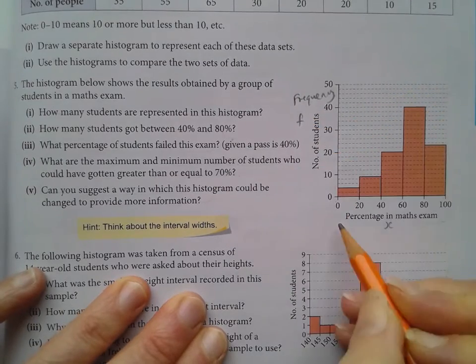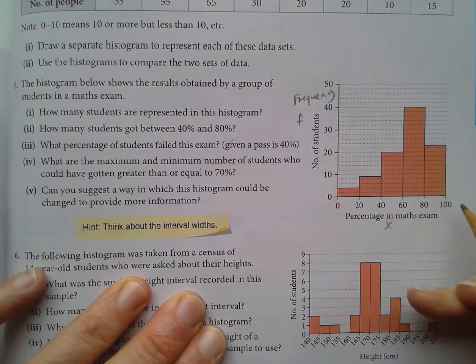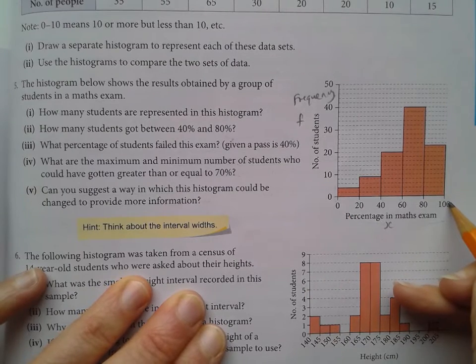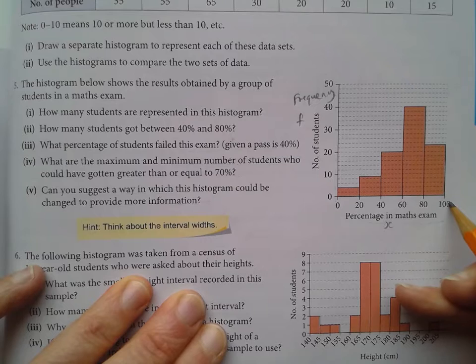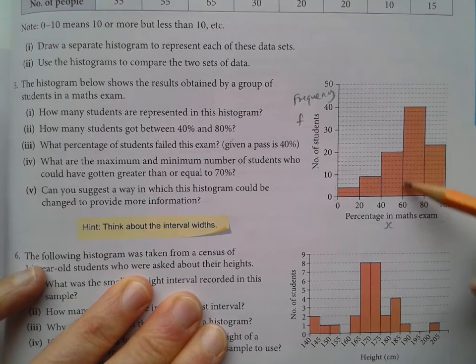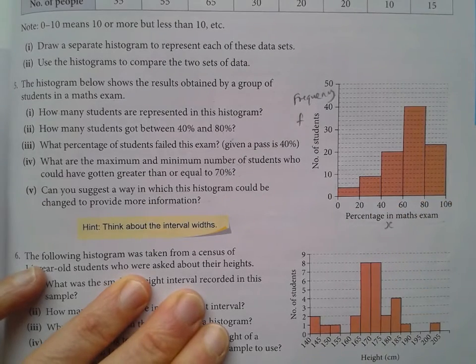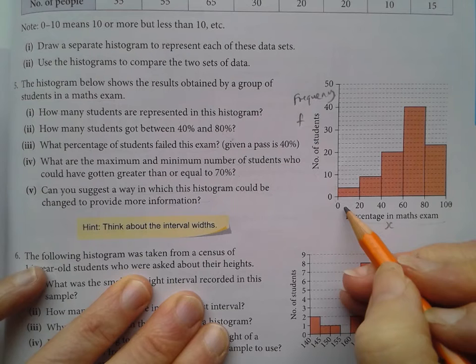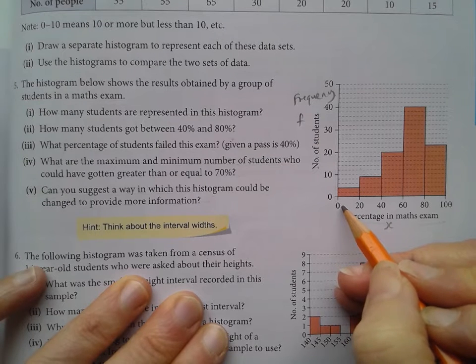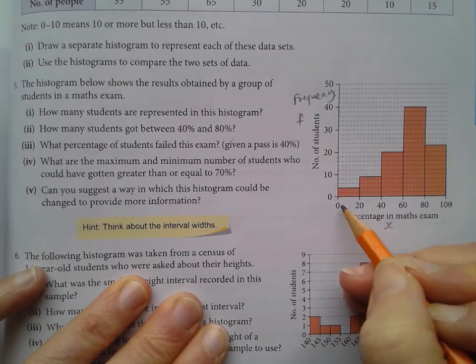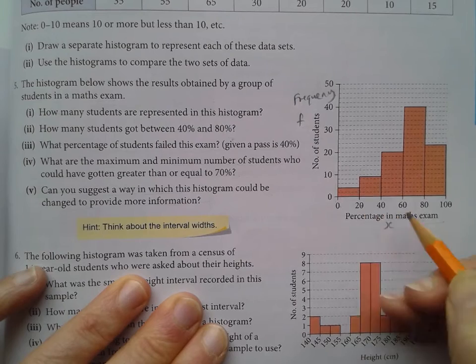Here it's the score between 0 and 100%. A student could get any score between 0 and 100%. If you notice here, the bars are all the same width, like we said they would be, and there's no gap between the bars, whereas in a bar chart there would be a gap. So our frequency distribution table would be a grouped frequency distribution table, where it'd be 0 to 20, 20 to 40, 40 to 60, 60 to 80, and so on.